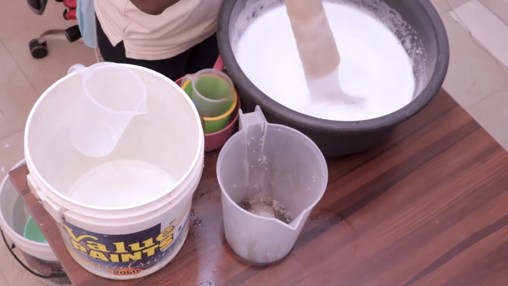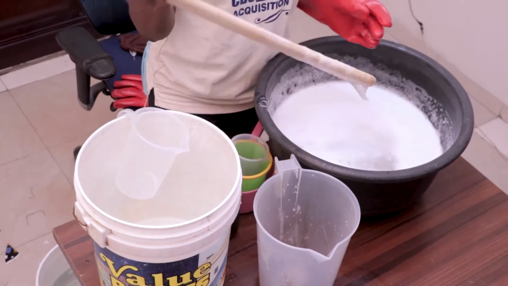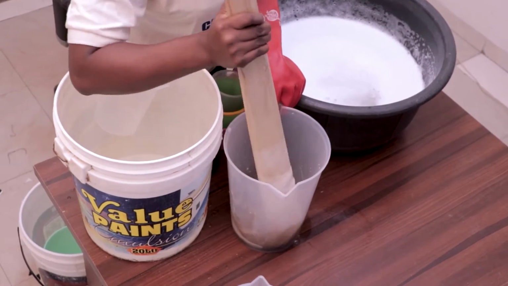You just stir to mix it together. You don't need to add water to this. Just stir the mixture.